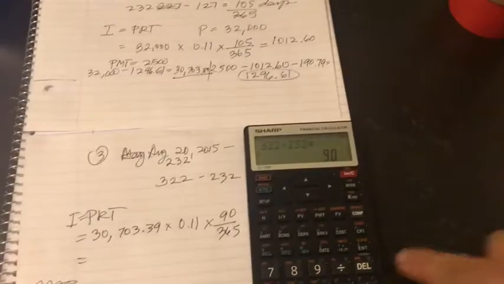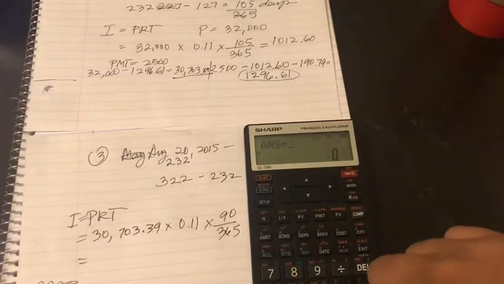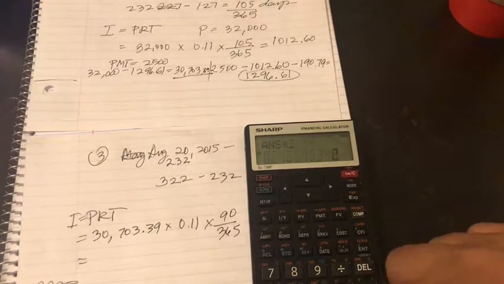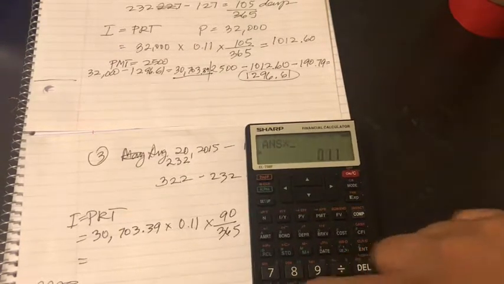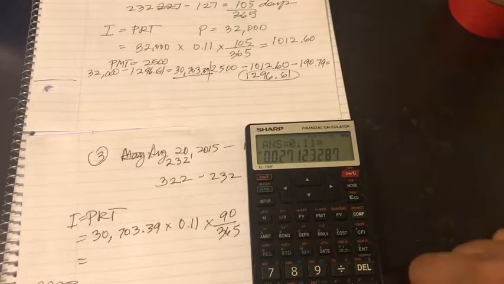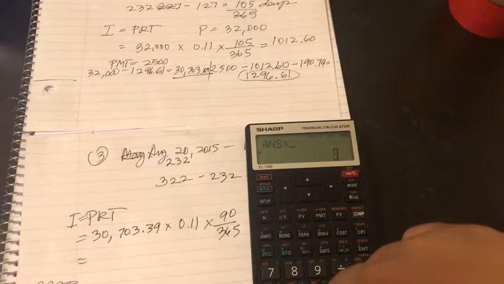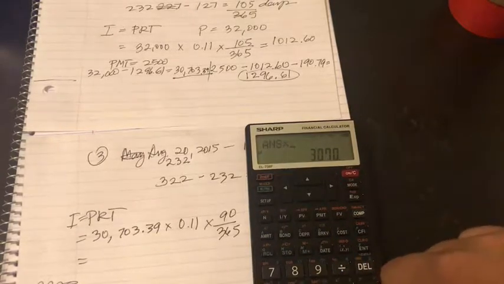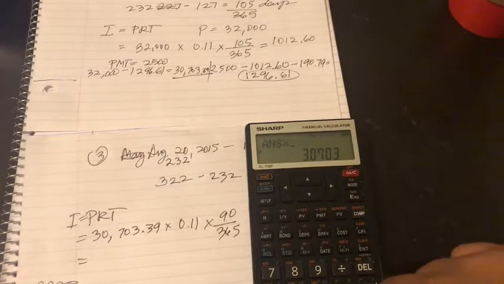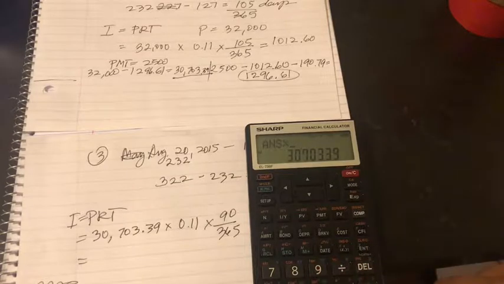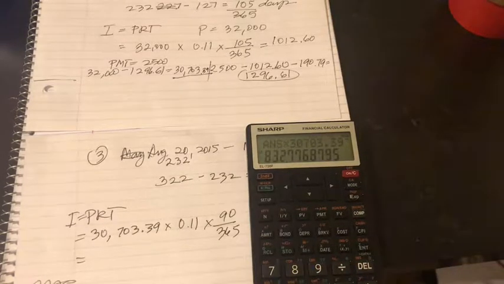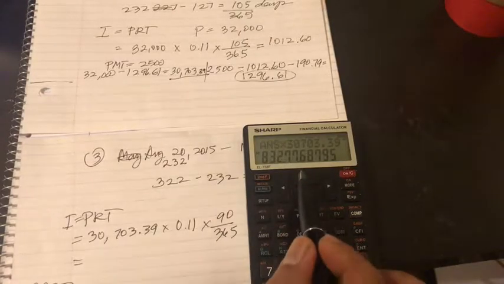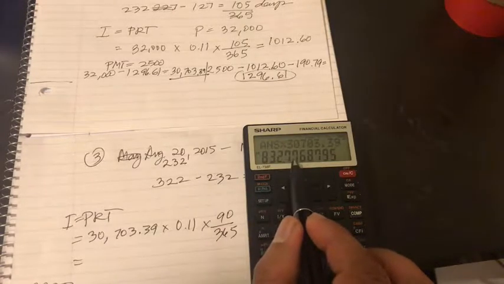So 90 divided by 365 times 11% times 30,703.39 equals 832.7768.